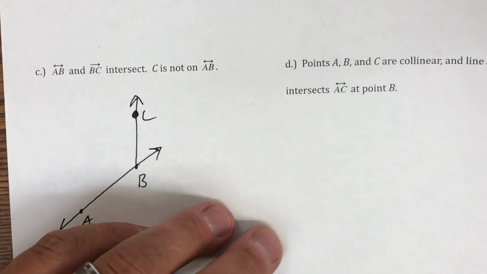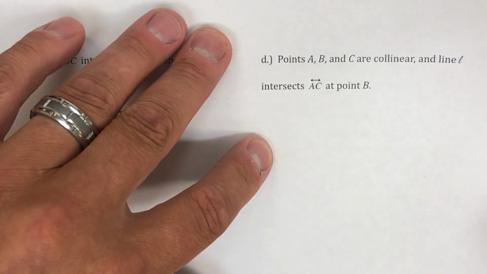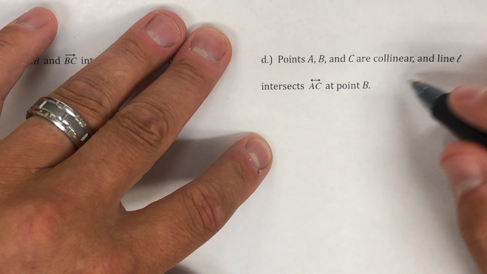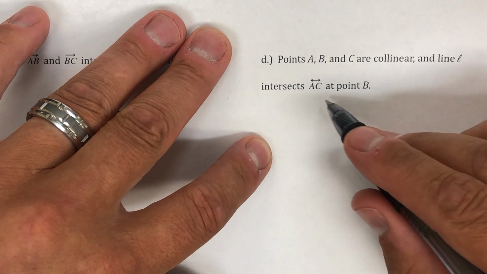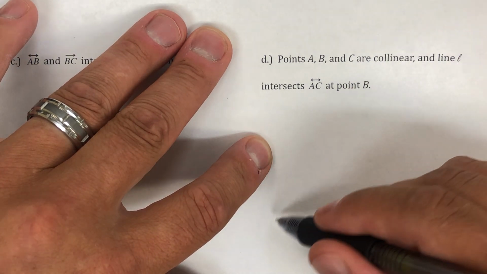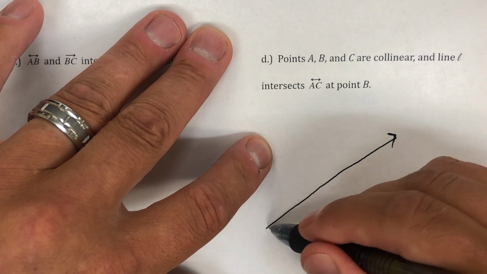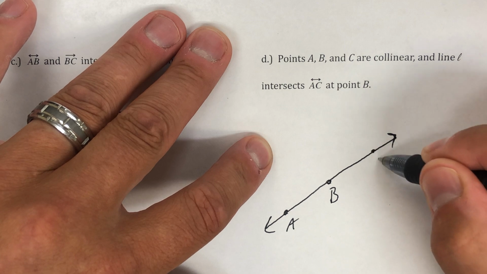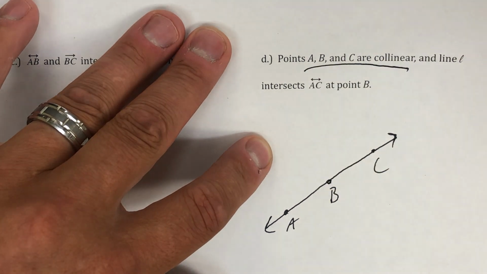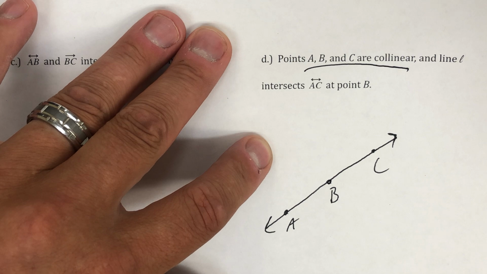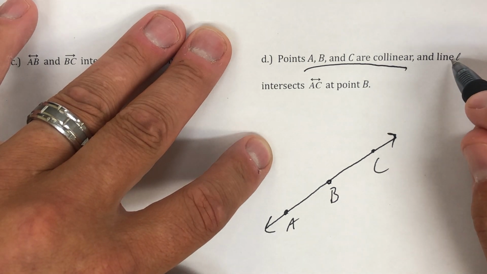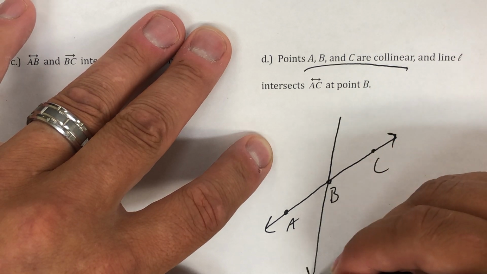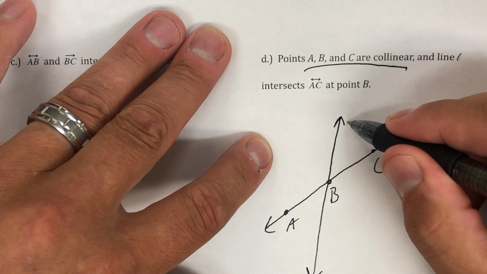So I started with the line AB, ray BC. And last one says points A, B, and C are collinear. So that means they're all on the same line. And let's see here, points A, B, and C are collinear, and line L intersects AC at point B. So line L is different. So I'm going to start off with points A, B, and C. A, B, C. They are all collinear. And line L intersects AC at point B. So line L needs to go through it at point B. I'm going to draw line L like this. Keep in mind, if I'm naming a line with a little letter, it goes by the arrow.